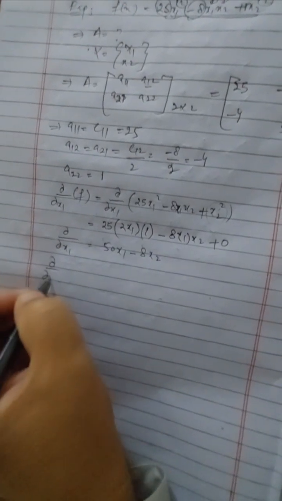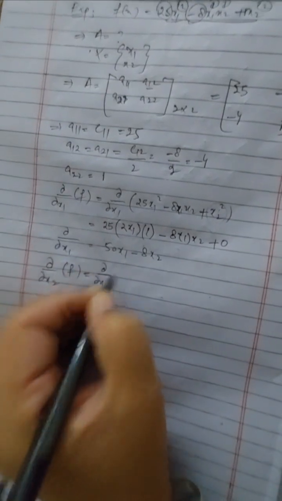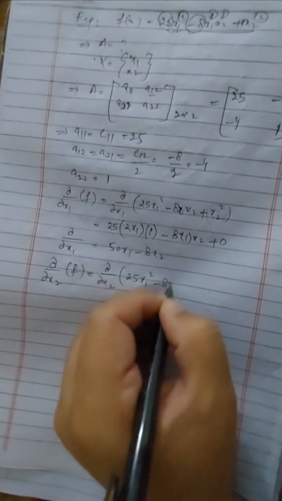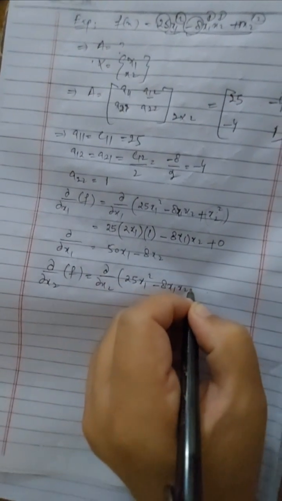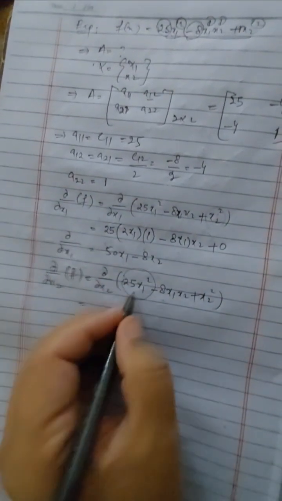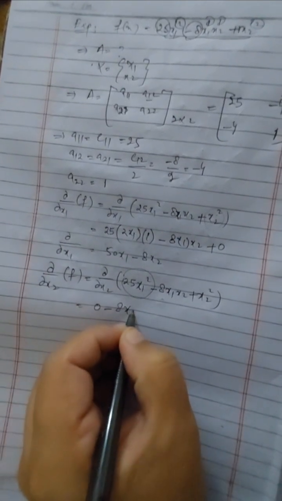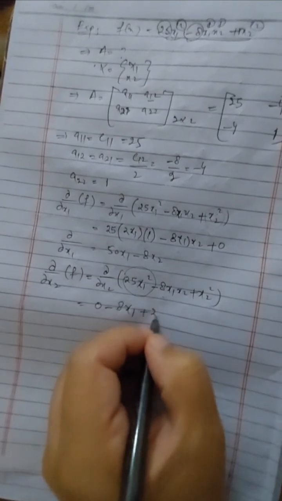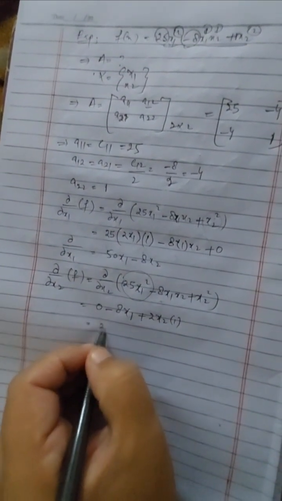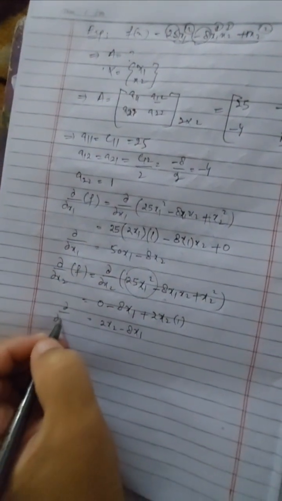Now the partial derivative with respect to x2 of 25x1 square minus 8x1 x2 plus x2 square: the first term becomes 0 because it is x1 only, then minus 8x1, plus 2x2 into 1. So we get 2x2 minus 8x1, which is the partial derivative with respect to x2.